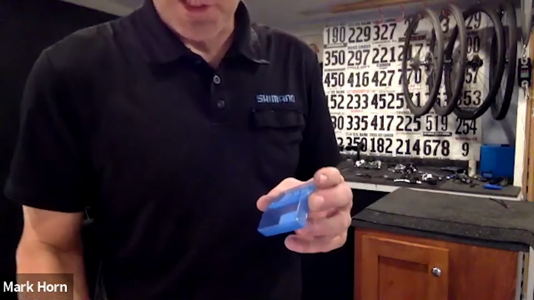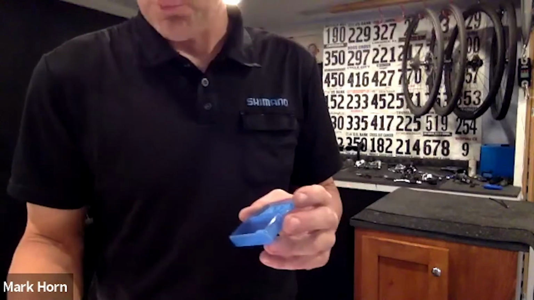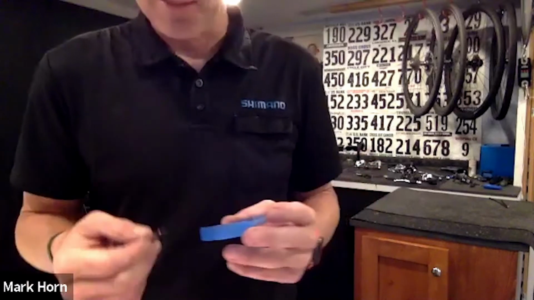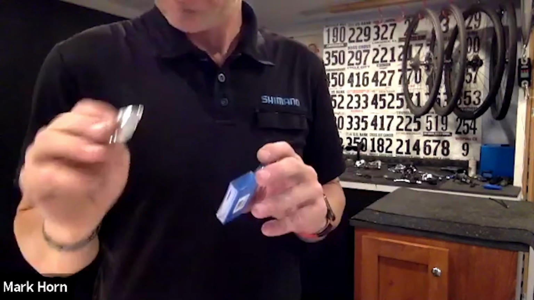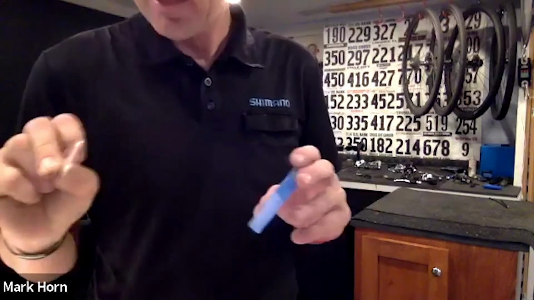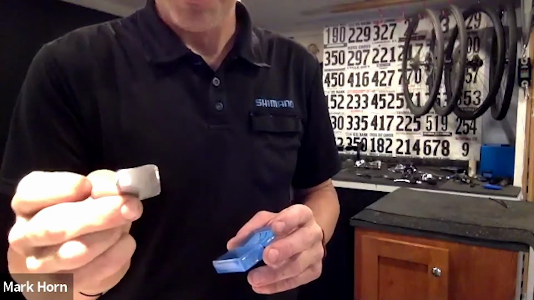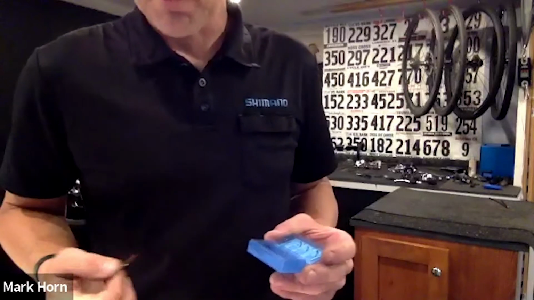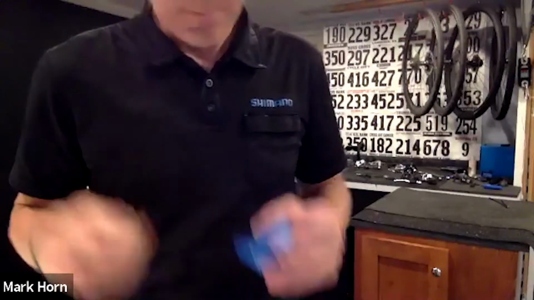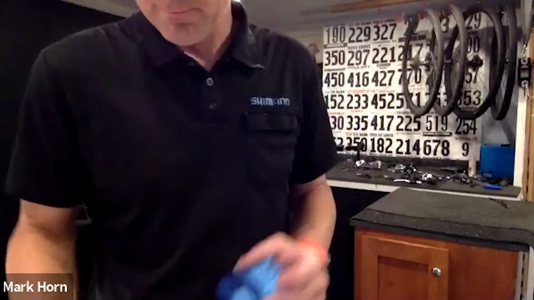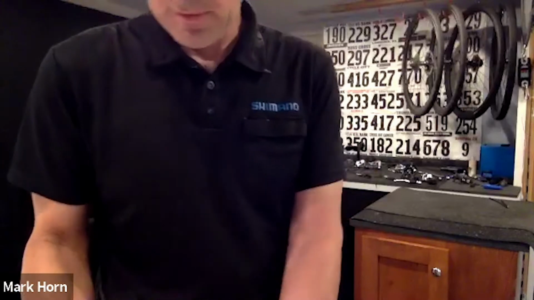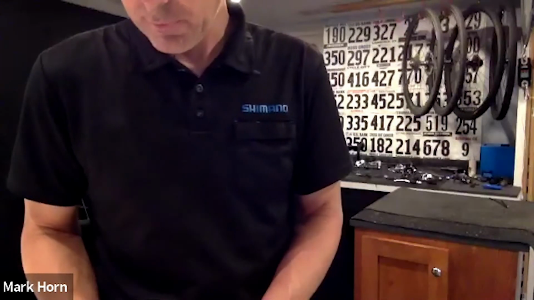If you stick a patch on still wet cement, it's not gonna stick. So let the cement dry into a nice haze, and then peel that foil off the back of this patch, stick it on, and push down and get it attached, and it'll work.